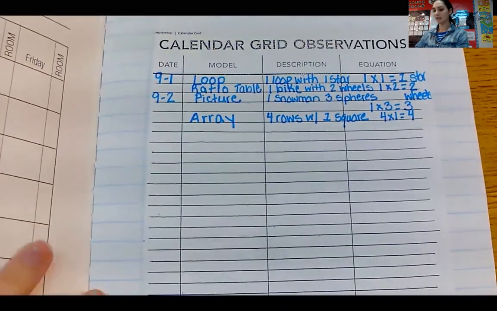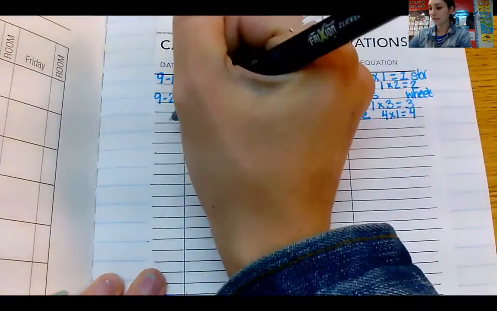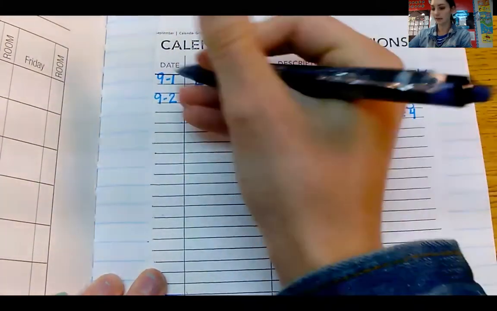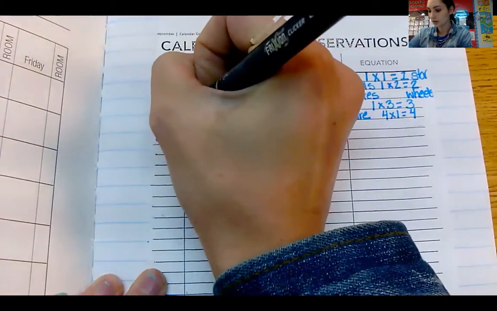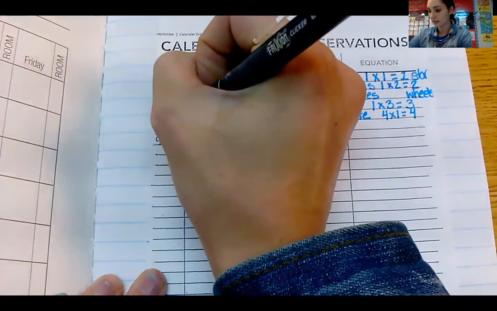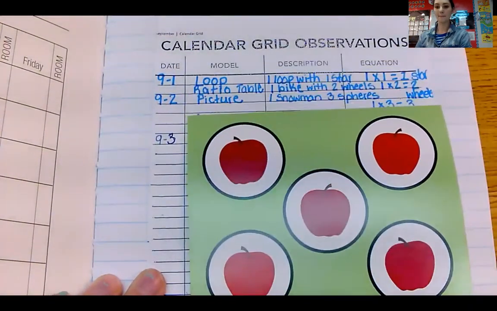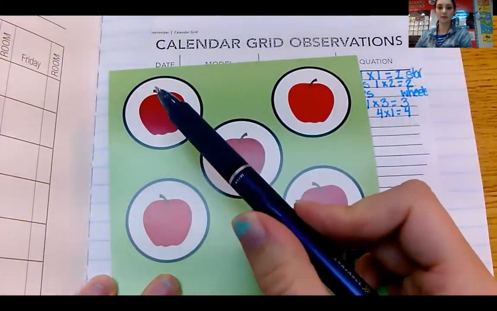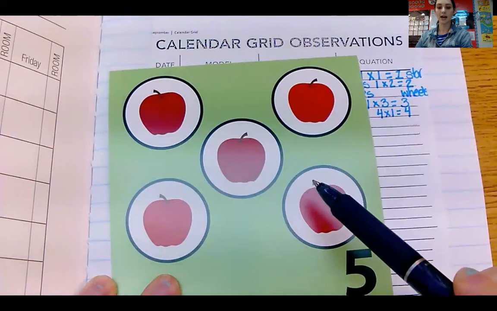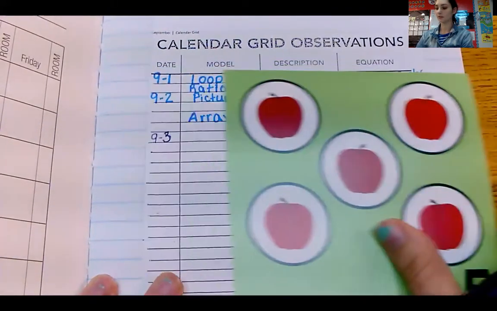Today's date, we're going to start right here. I'm going to skip a line. So I'm going to do 9-3. Is today's date, okay? And we have our apples right here. So again, I have loops and groups. So I have 1, 2, 3, 4, 5 loops with 1, 2, 3, 4, 5 apples.